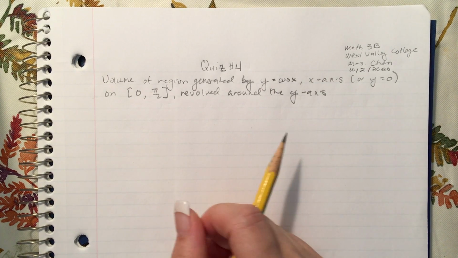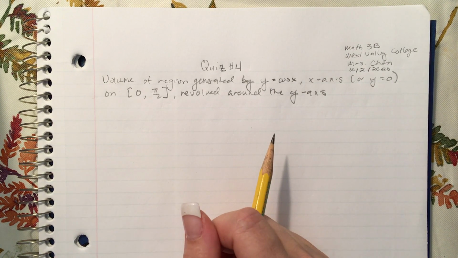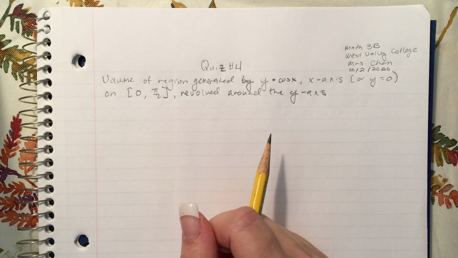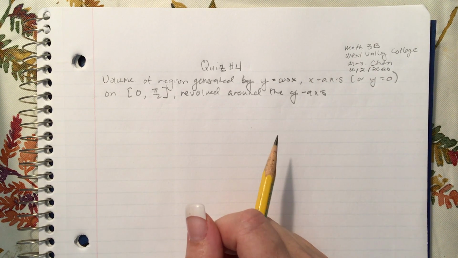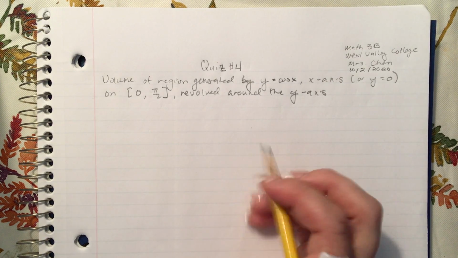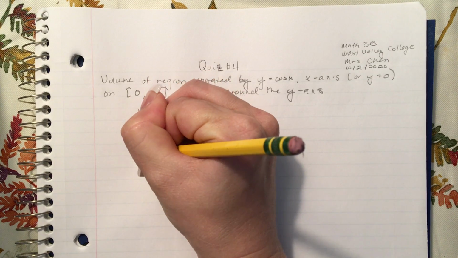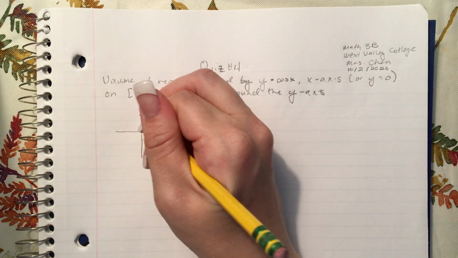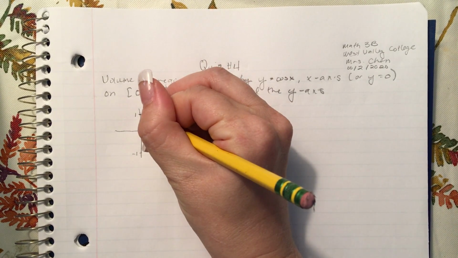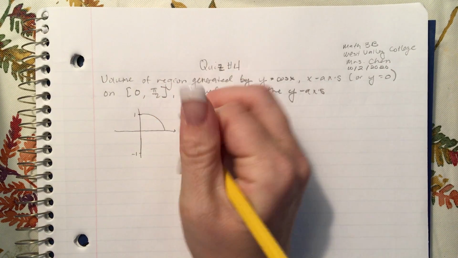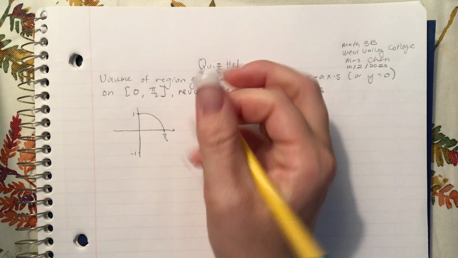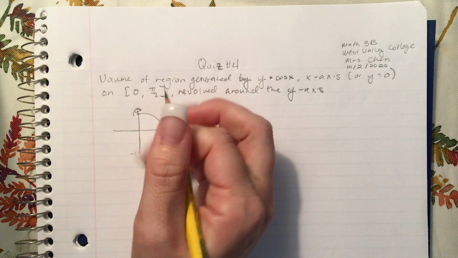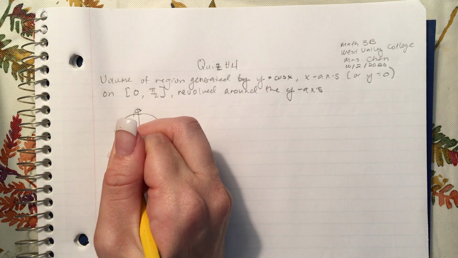So, the problem is, find the volume of the region generated by y equals cosine x, the x-axis, or y equals 0, on the interval 0 to pi over 2, revolved around the y-axis. So the first thing that we do is we draw the region, of course. So from 1, -1, from 0 to pi over 2. This is revolved around the y-axis, so the region is going to look something like this.